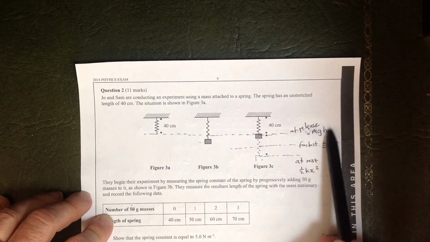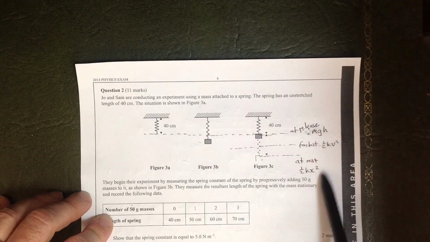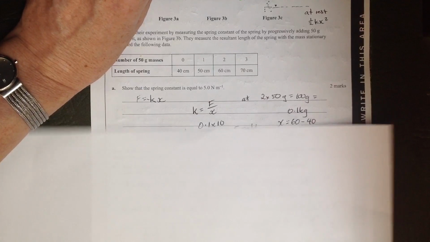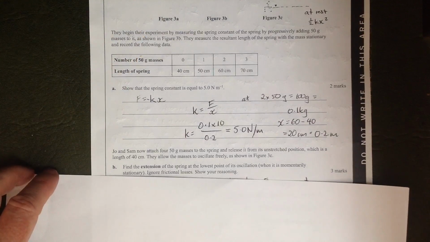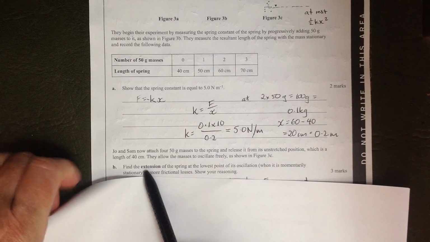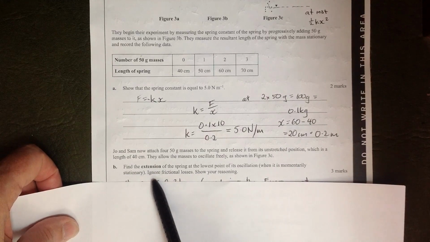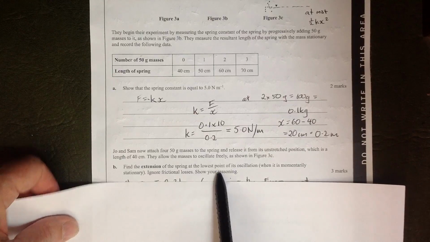Which means that we're going to be looking at mgh at the top at the release, and that's going to be equivalent to a half kx squared at the bottom. So that's what we need to be thinking about when we actually look at the problem for the second question, because the second question asks us to find the extension that the spring has when it's oscillating at that momentary position at the bottom of the oscillation.